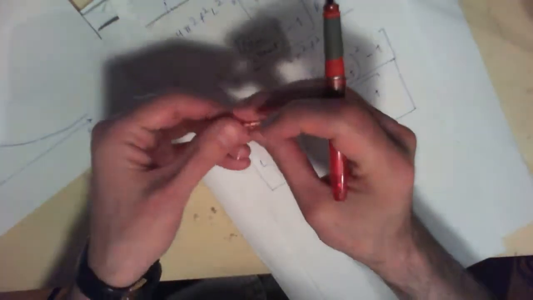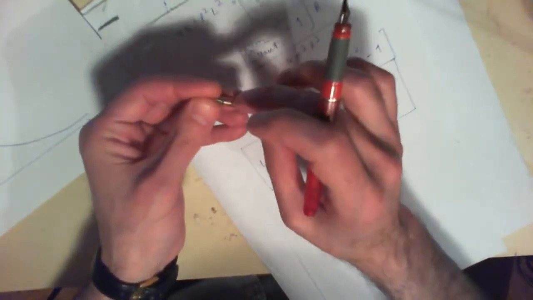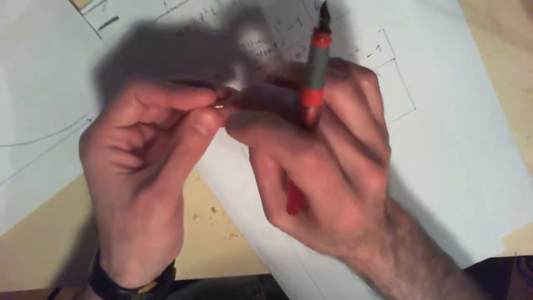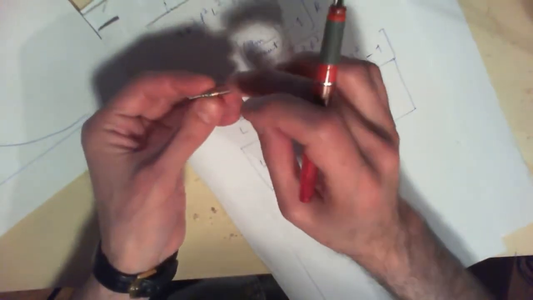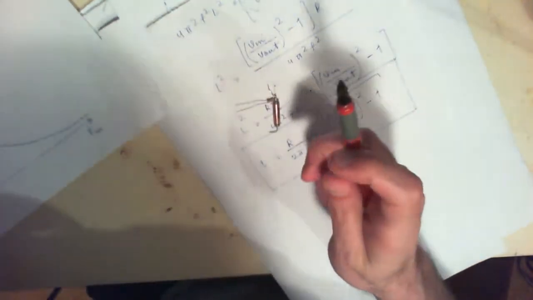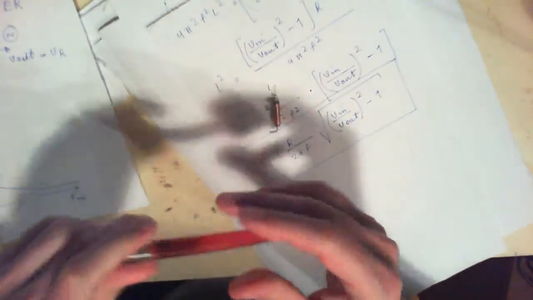Okay, so now what I'm going to do is basically connect this filter that I've made, and I'm going to pretend that I don't know the value of this inductor, and then we will figure out the value of this inductor together. So basically now I'll set up a couple of things.